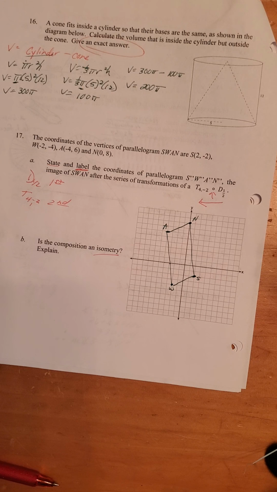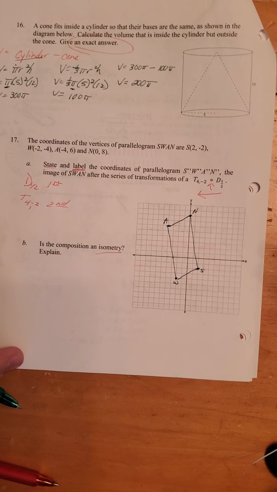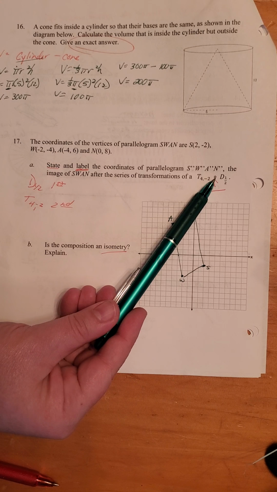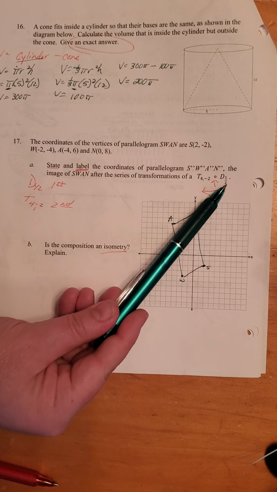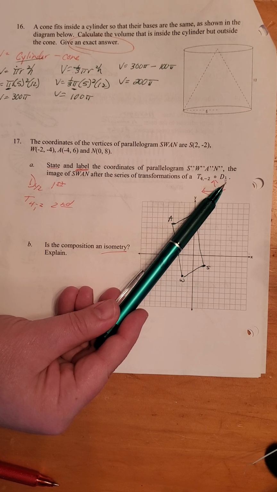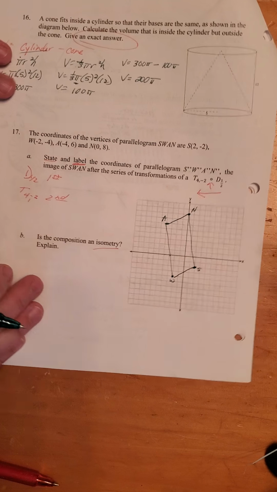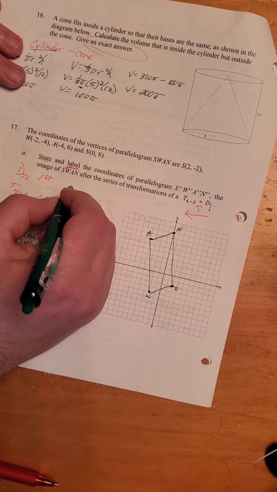And if you didn't watch the hints here before, this may be your mistake as to why you had it wrong. This is a composition of functions. It tells you to work backwards. So we're going to do the dilation first to get our primes, use our primes to do our translation, excuse me. So we have to state them as well.